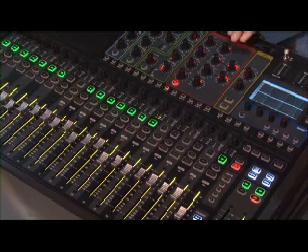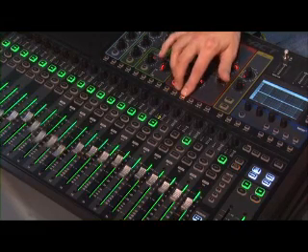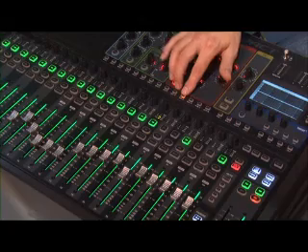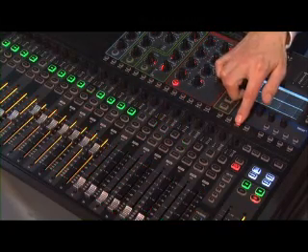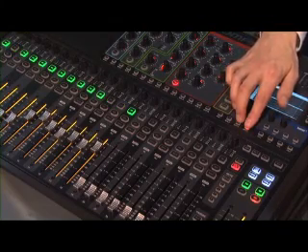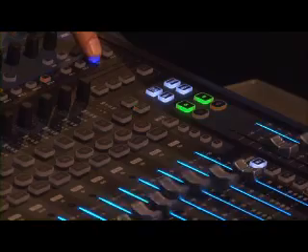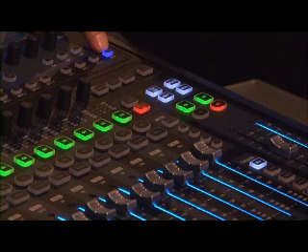We have yellow for pre-fade auxiliaries, green for post-fade sends, orange for matrix buses, and cyan when mixing to the effects buses.